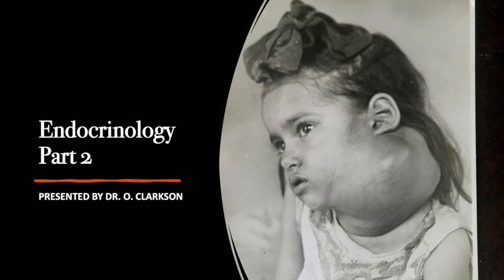17-hydroxylase deficiency, you have increased aldosterone. Everything else is going to be low. Because of low androgens and low estrogens, the person is going to look like a female. So they're going to have a female phenotype. Even if they are a man, they're going to look like a woman. And you're going to have no maturation. So it's going to look like an immature female.